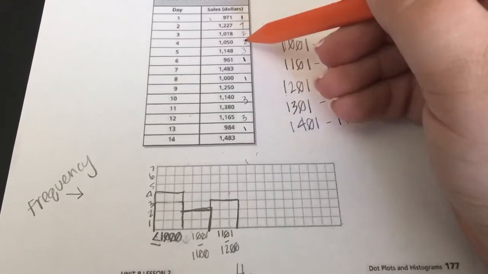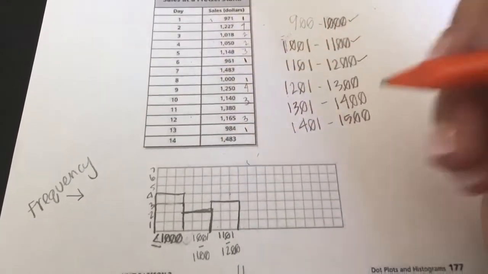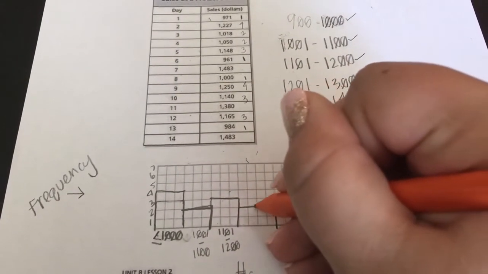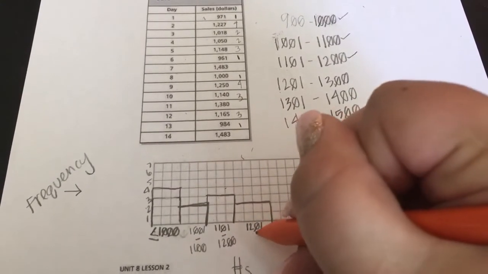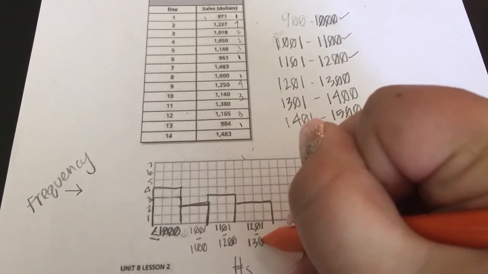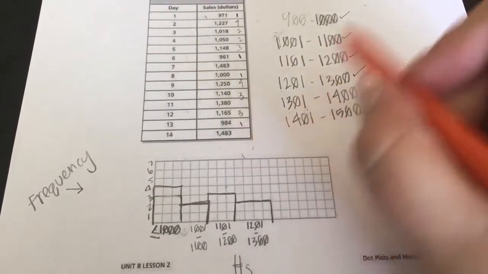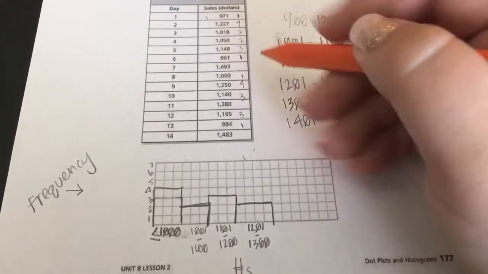So my next group, my fourth rectangle, it's 1201 to 1300, and I have 2 of them. I'm still putting my label at the bottom, so I know exactly what I'm looking at. If I didn't put a label, it'd be pretty hard to figure out, wait, how many is that? So now I have 1301 to 1400. How many do I have there?